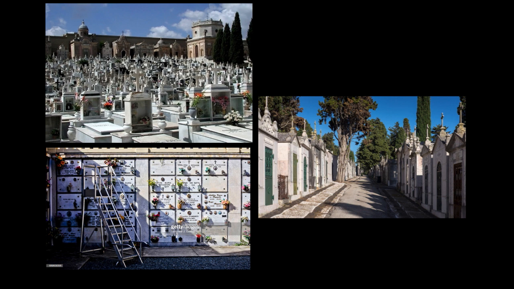Obviously, these are very dense. Obviously, they're used by multiple generations, and space becomes a problem, as it does around the Mediterranean. So what to do?